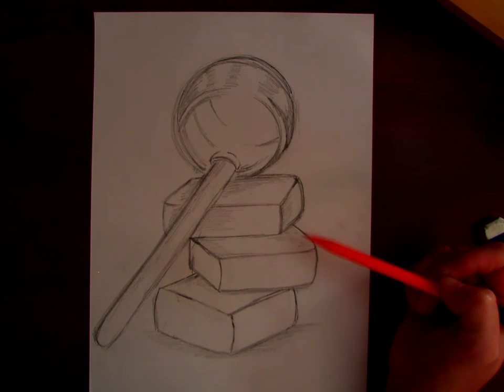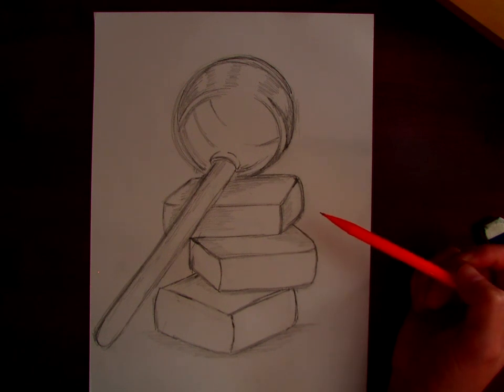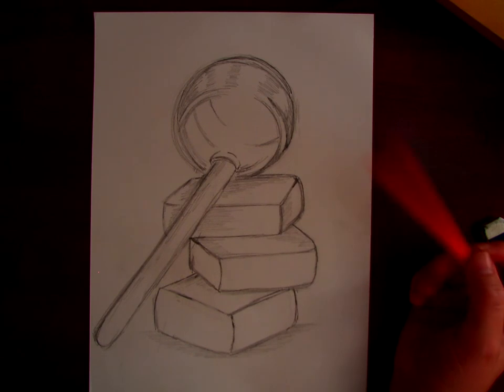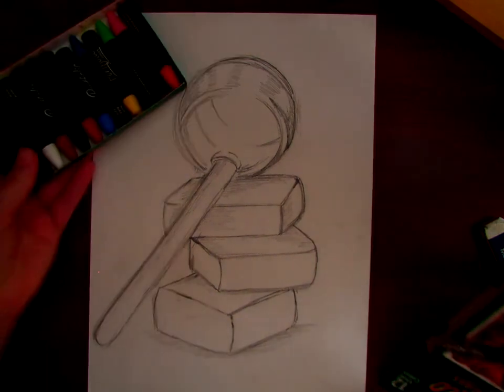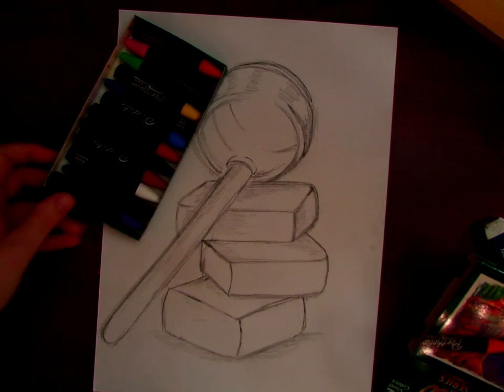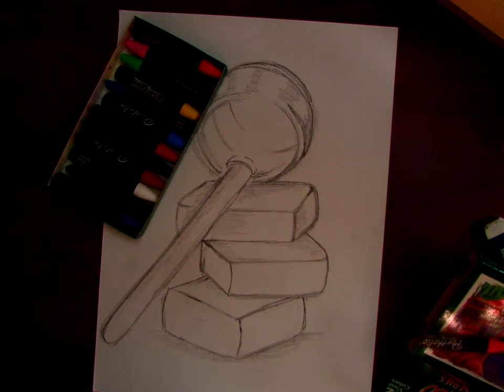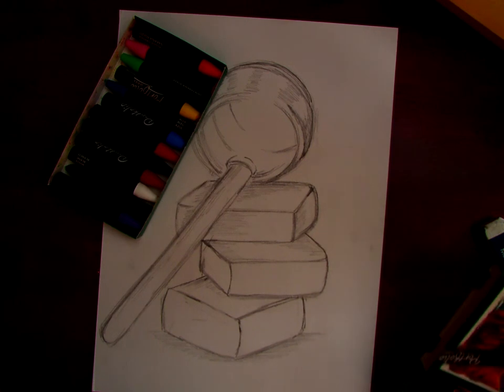The next step is going to be adding the color. So I'm going to give you time to find whatever medium you're going to use. I'm tempted to use oil pastel, just because we haven't used it in a while, but also watercolor might work. So I'm going to let you choose which one you want to try.